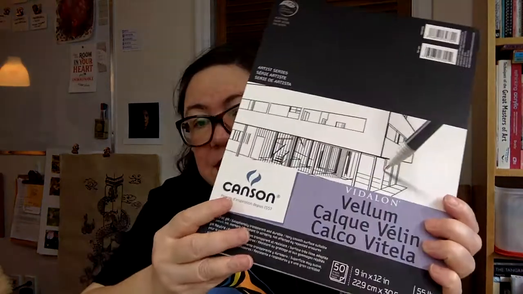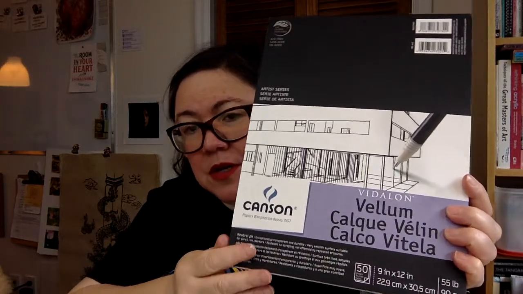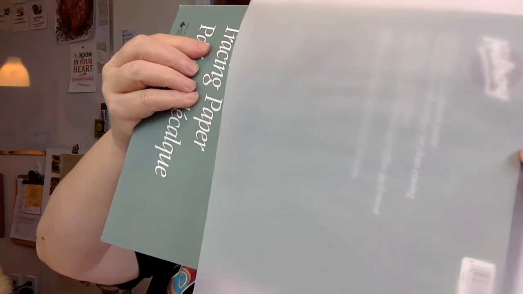Vellum paper's origins are as a drafting vellum. So architects would use it, builders would use it, engineers would use it. It is very like tracing paper in that it has that transparency, because of course they needed to redraw drawings, and they would trace over old drawings to make their modifications.